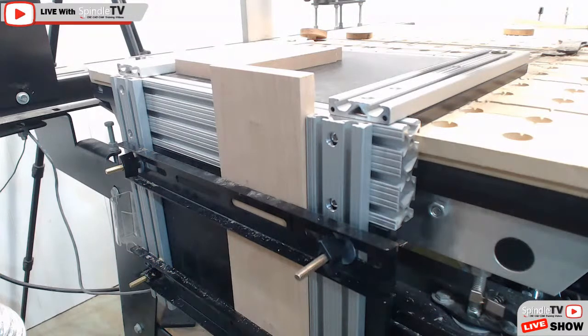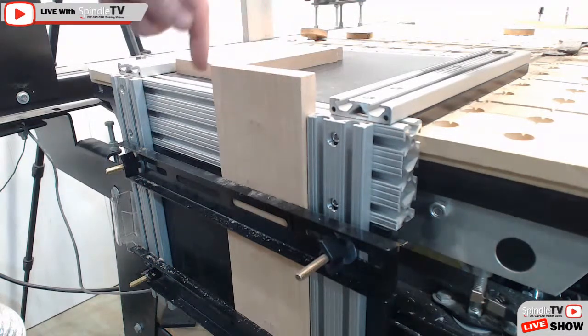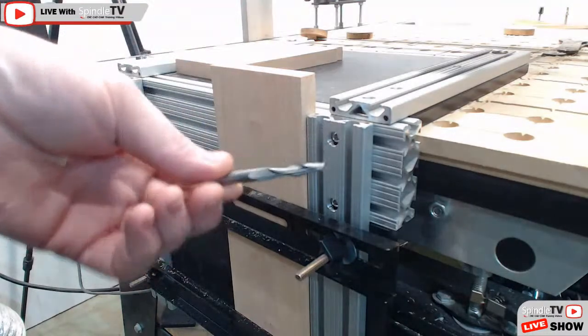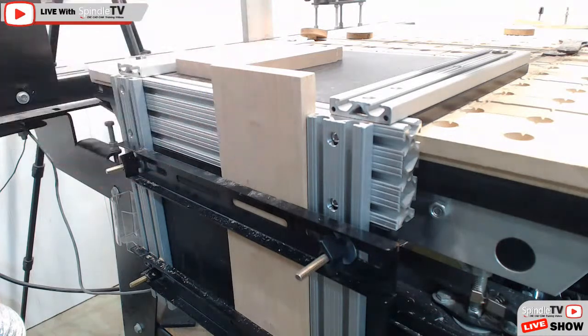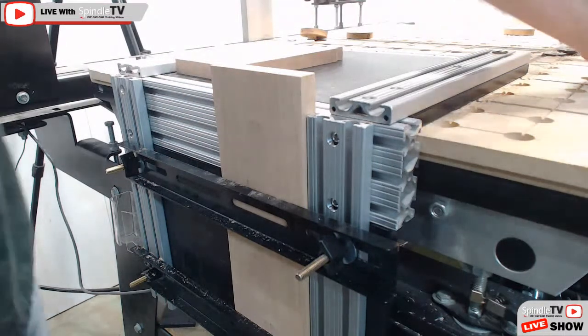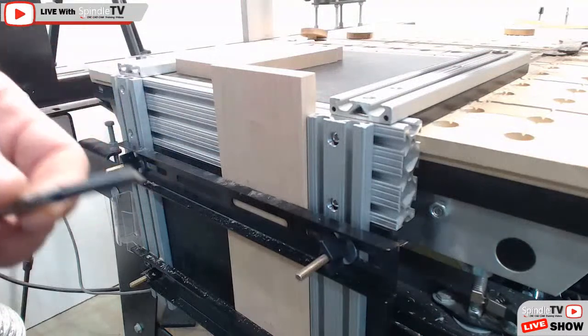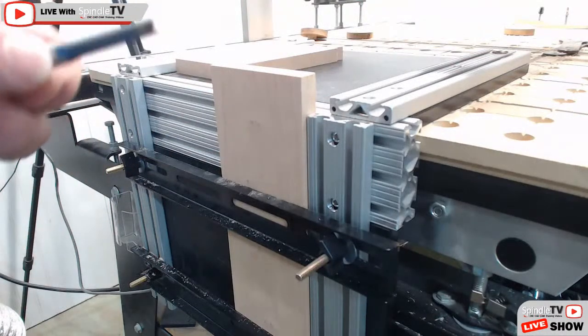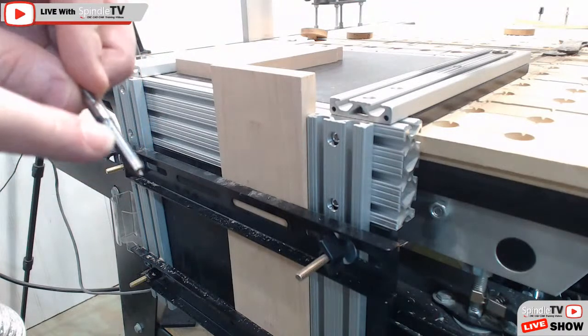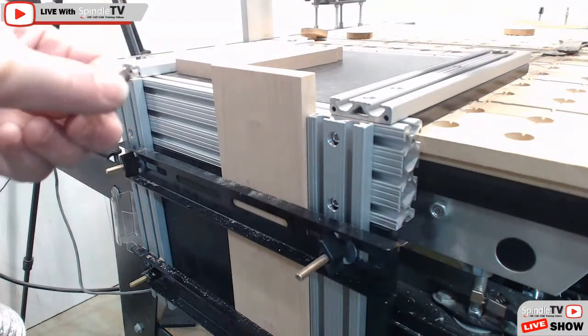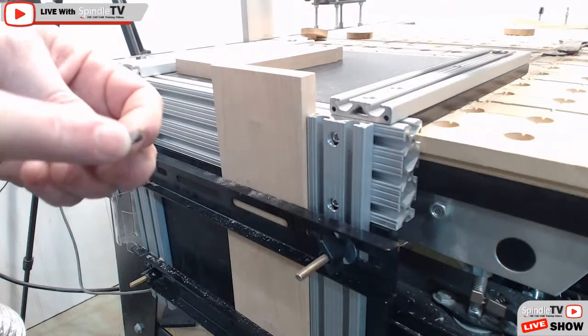Now, the drilling operation and the pocketing operation, I'm going to be using a 1/4 inch upcut spiral bit. At first I was just going to use a straight bit, but one of the things that you have to be mindful of on a straight bit is that the flutes, the cutters, do not wrap around to the tip.